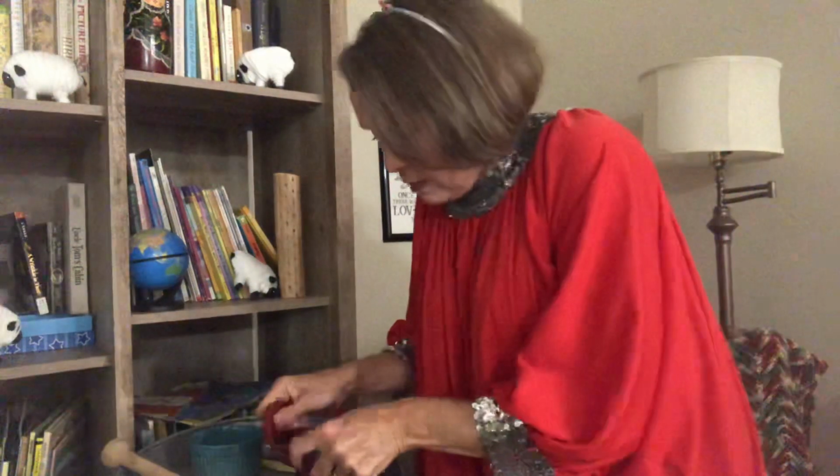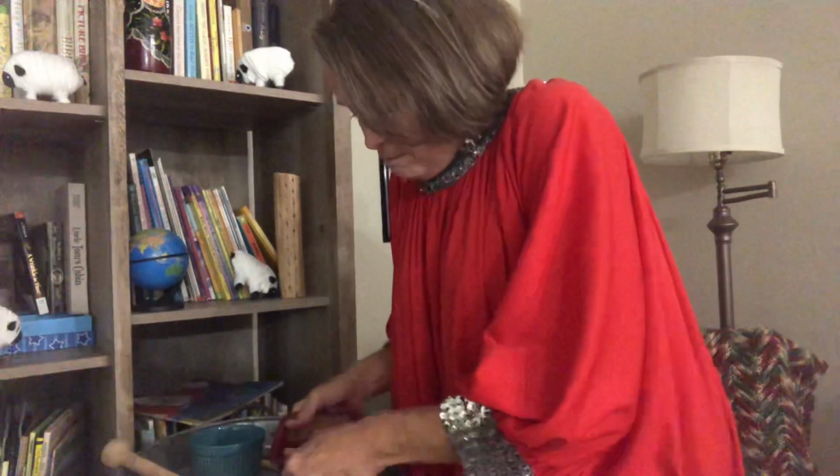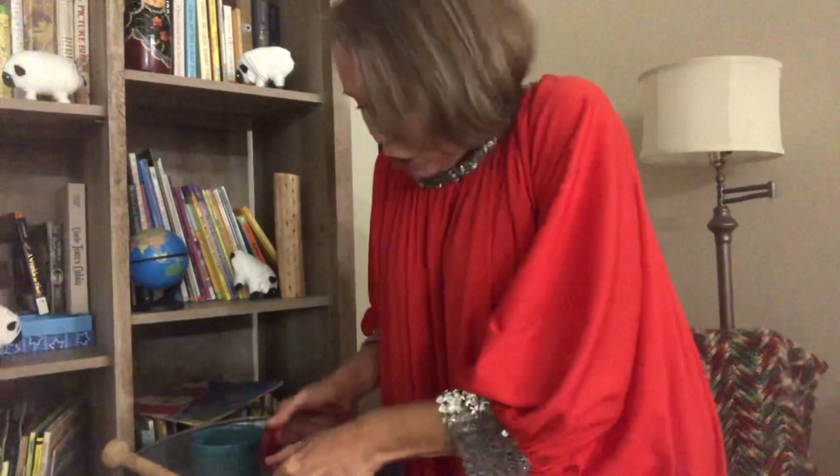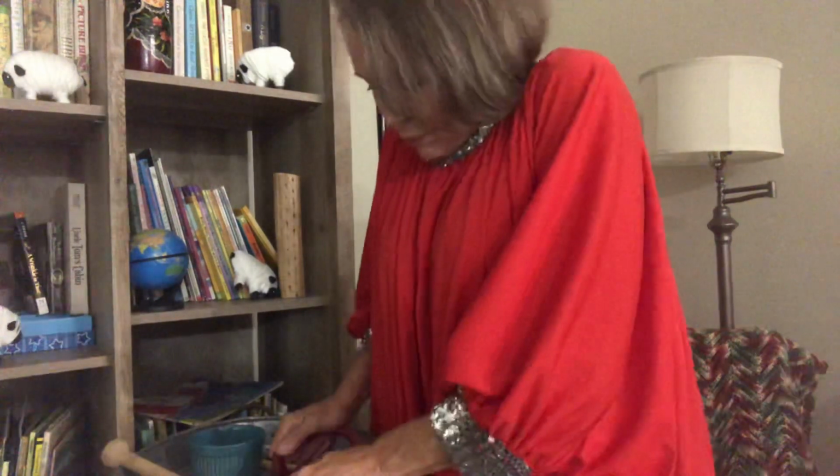So you need an apple, and you need to cut your apple. You need to slice it and peel it. So I'm using my handy dandy apple slicer. I'm gonna have to stand up to do this. I told you it was active. This is sharp. These are very sharp and they can cut you.